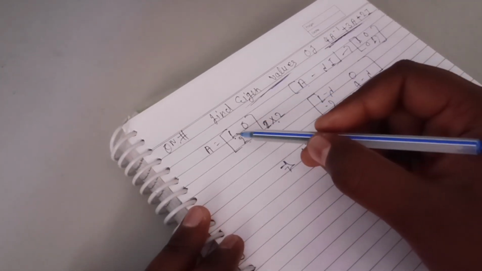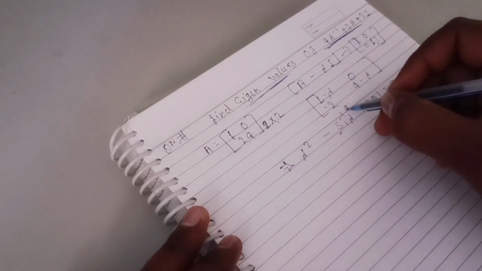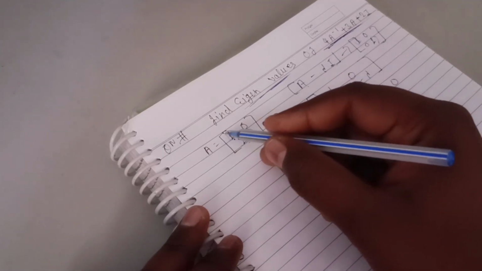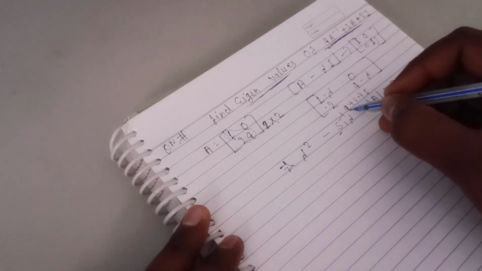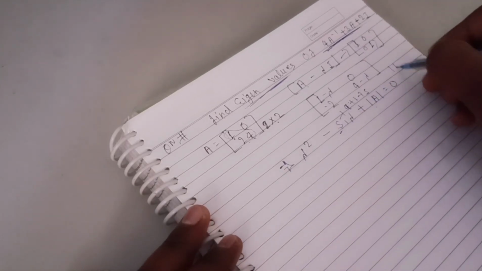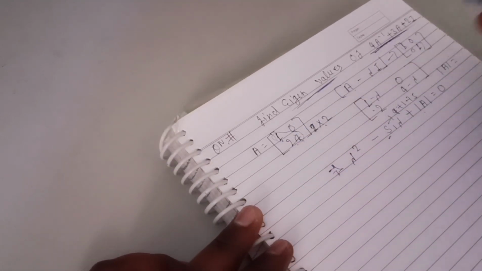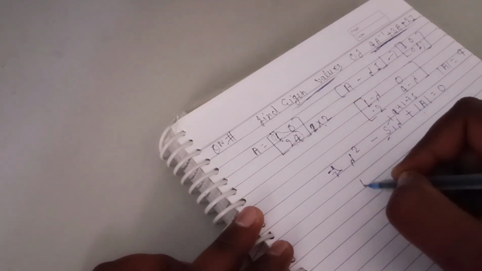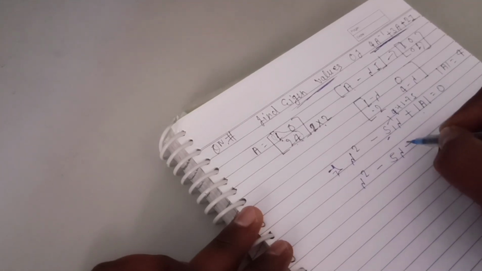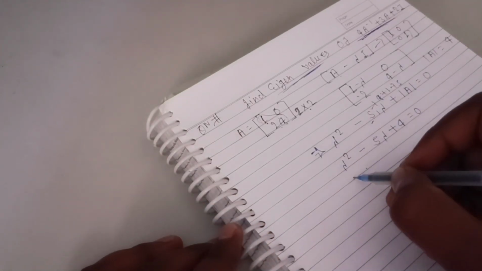As I have told you already, s1 we simply add diagonally. So s1 is 4 plus 1, that is 5, because 4 and 1 are in the diagonals. And what will be determinant of A? 4 into 1 minus 2 into 0, so 4. So here lambda square minus 5 lambda plus 4 is equal to 0, and we can simply solve this equation.